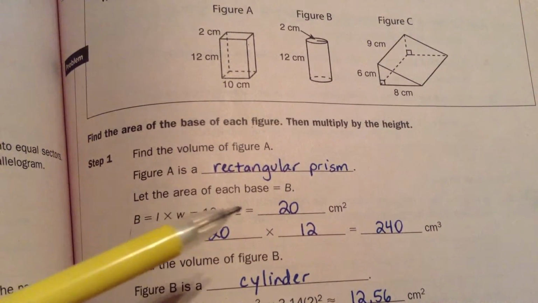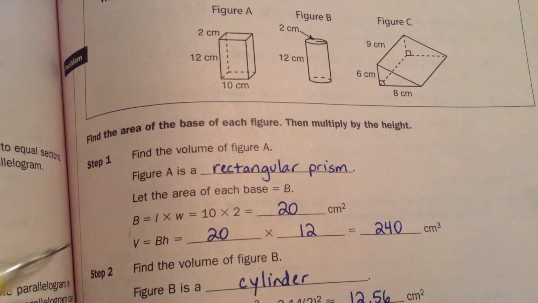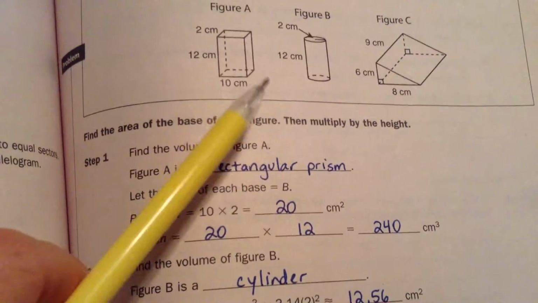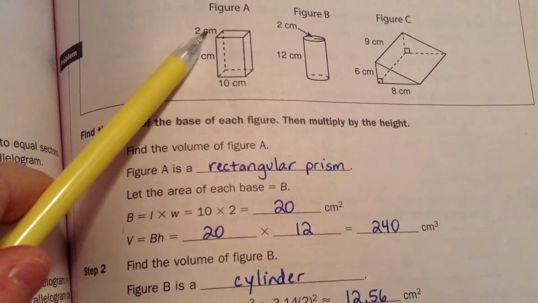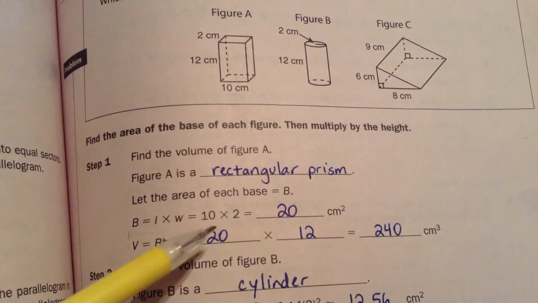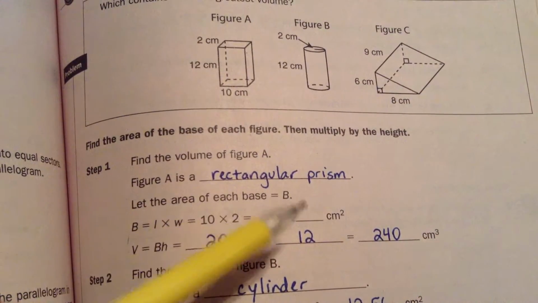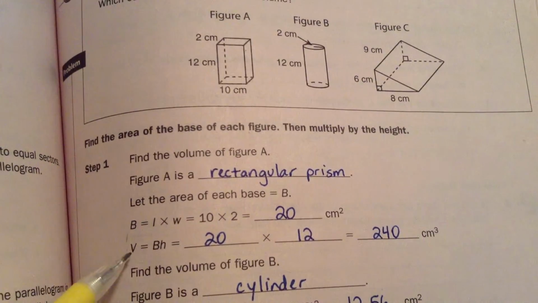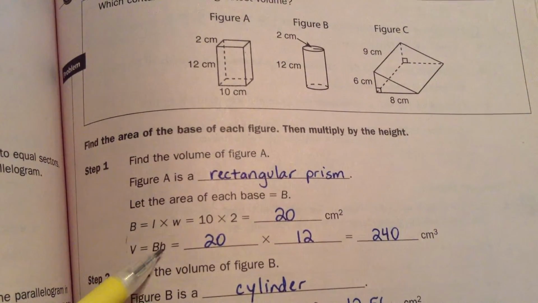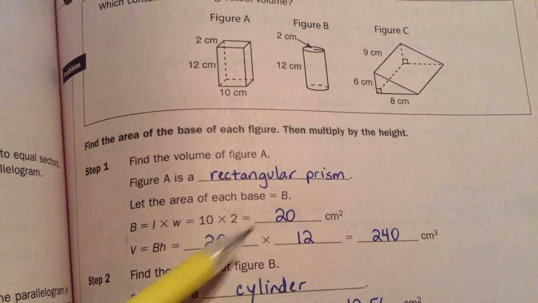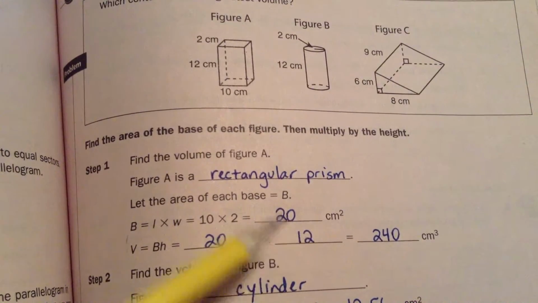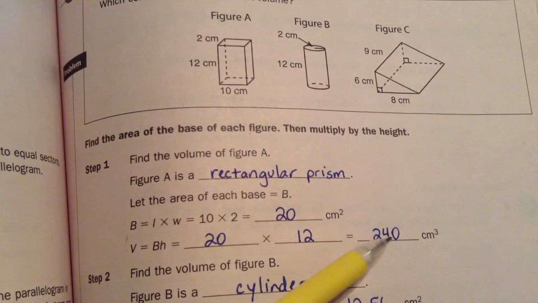we're going to let the area of each base equal capital B. So we know that capital B is equal to length times width. So the length here is 10 centimeters, and the width is 2 centimeters. So 10 times 2 is 20 centimeters squared, and then the volume is capital B times H, and that would be 20, because we just got that. That's the B. 20 times 12, because 12 is the height, and that would equal 240 centimeters cubed.